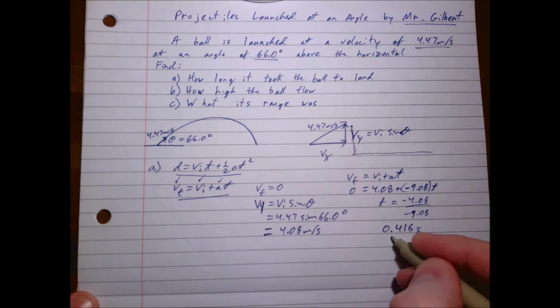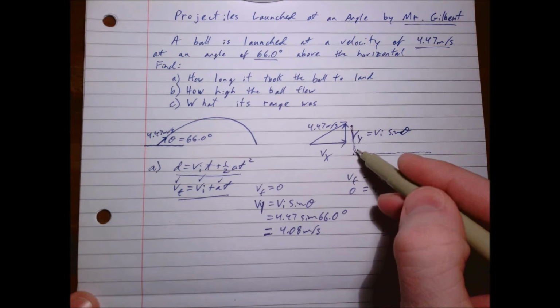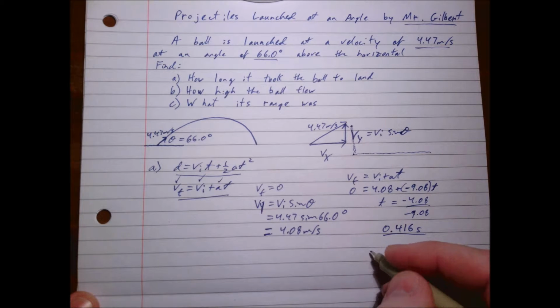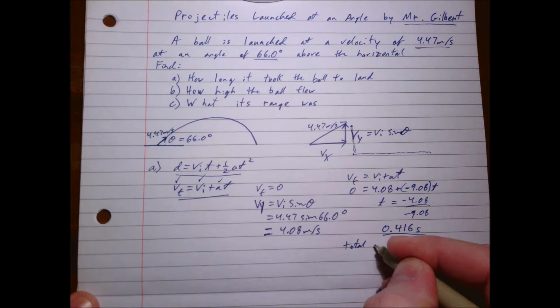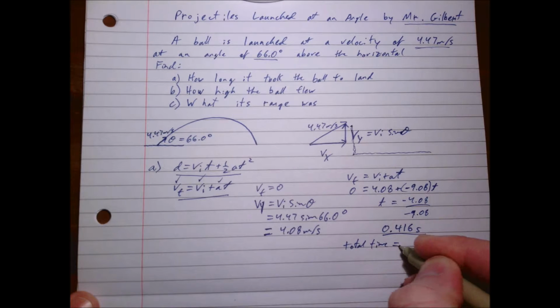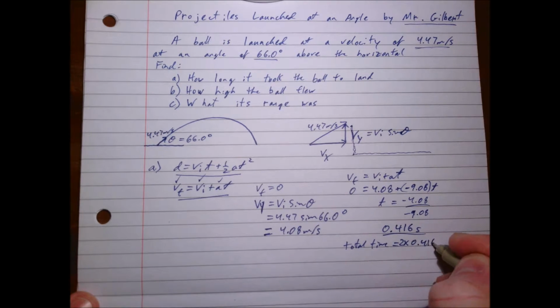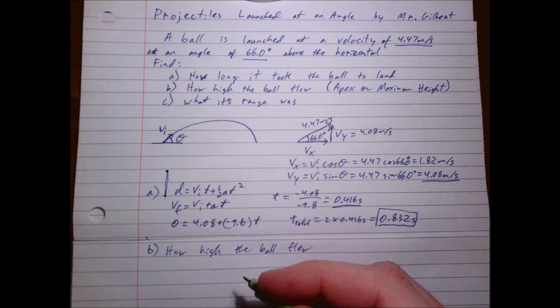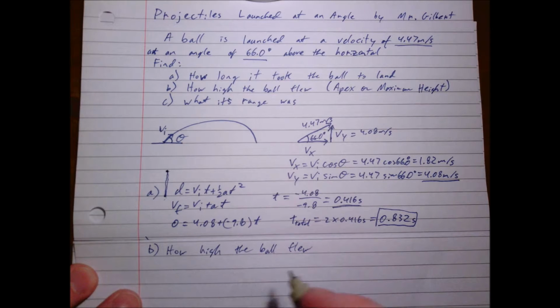From the ground to the peak is this long. So from the ground to the peak and then back again is twice that long. So for the total time, it's 2 times 0.416 seconds, which is equal to 0.833 seconds. Okay? I was kind of running out of space, so I wrote it on a new piece of paper, and I guess I'll just slide it up as I go.